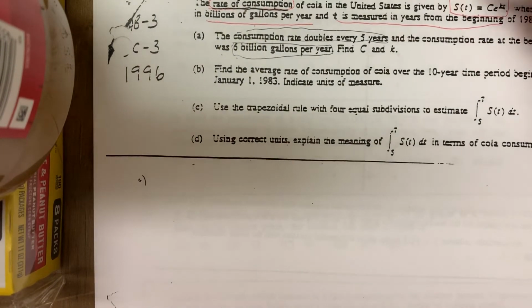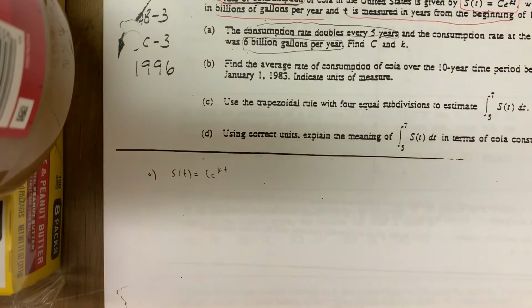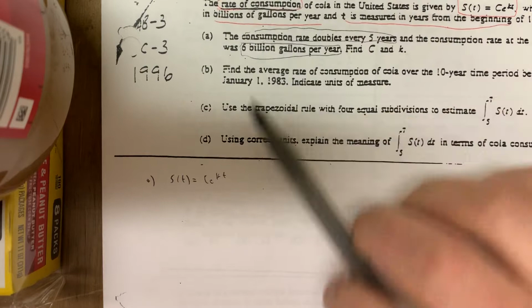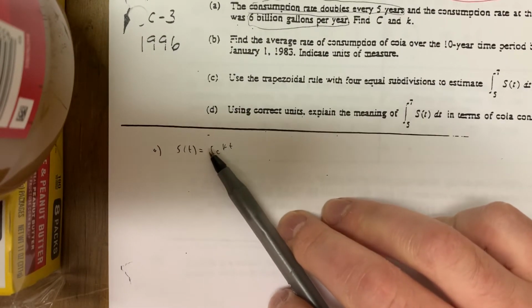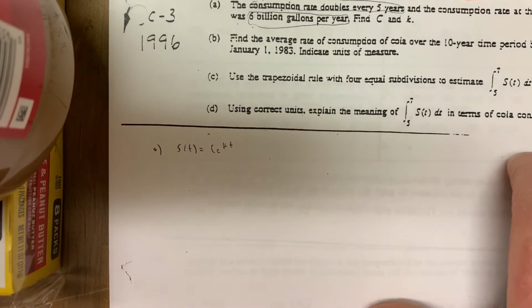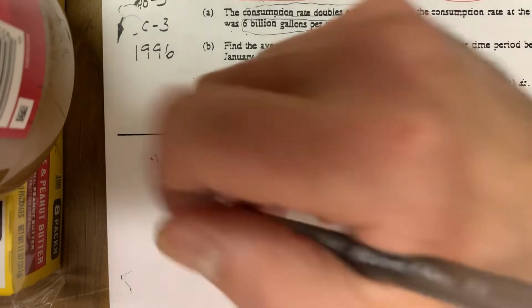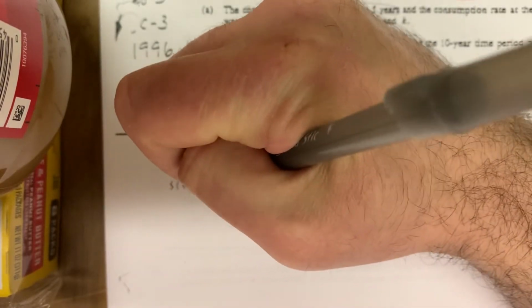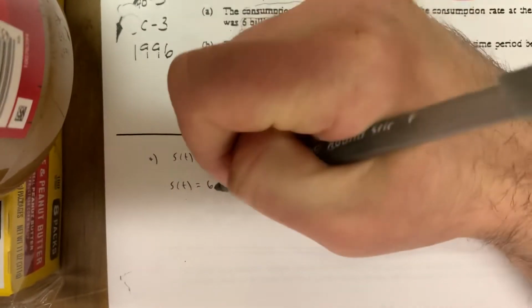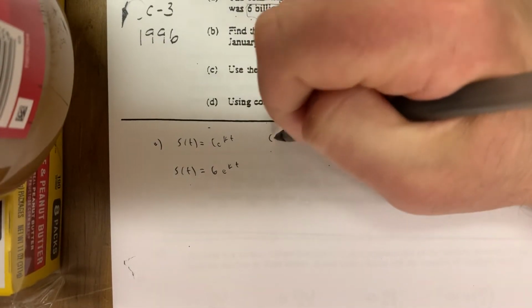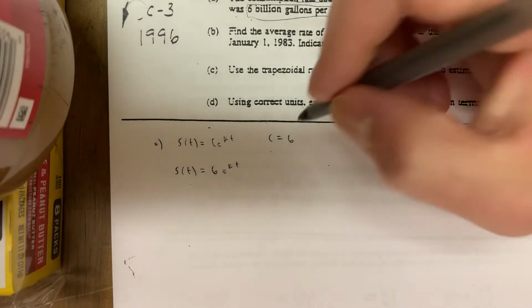So first off, we have our formula right here, S of t equals C e to the kt. Remember, C is the initial value, the value of S at t equals 0. S represents the rate of consumption of cola. So C is going to represent the rate of consumption of cola at t equals 0, which they tell you for 1980 is 6 billion gallons per year. But they also tell you S is measured in billions of gallons per year, which is why you just want to put a 6 right there, not 6 billion. They don't really do that on the AP anymore, but just something to think about. So I have one value, right? I know C is equal to 6.